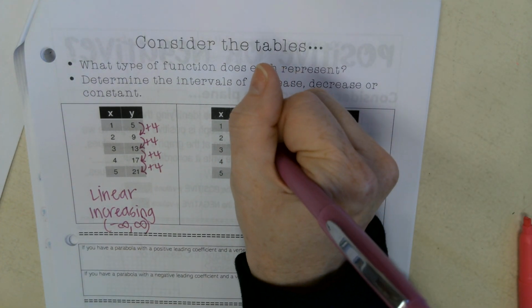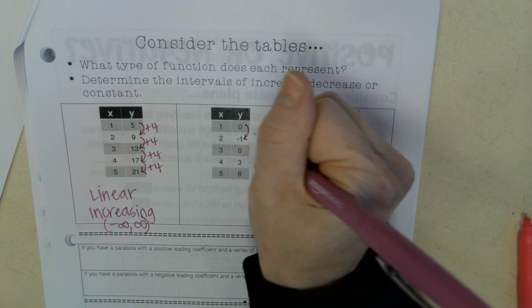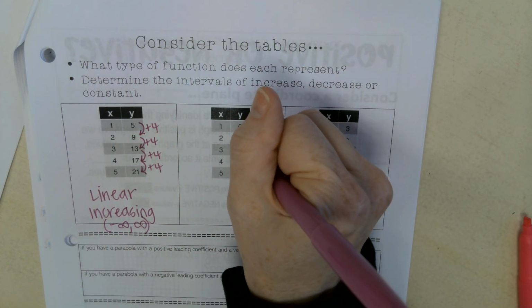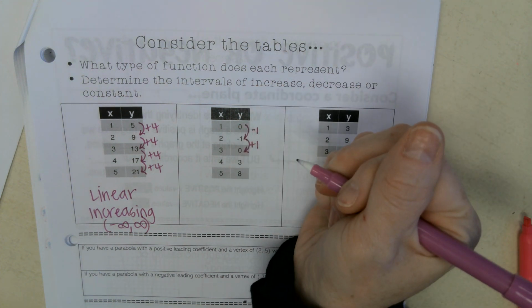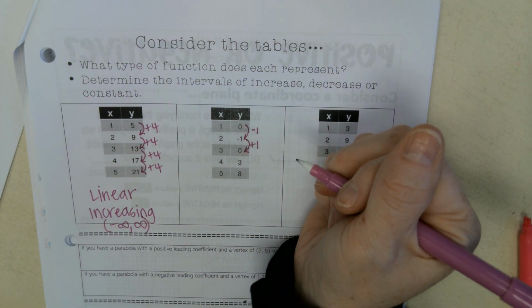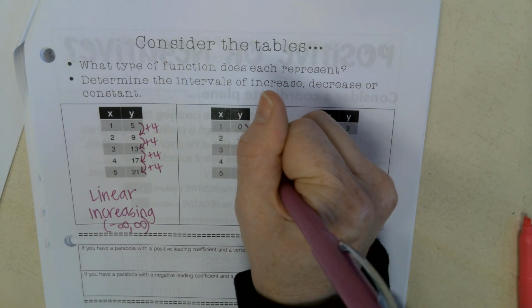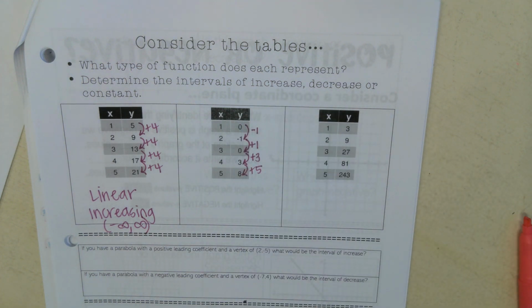All right. What do I do to get from 0 to negative 1? You subtract 1. What do I do to get from negative 1 back to 0? You add 1. Am I doing the same thing over and over again this time? Nope. All right, how do I get from 0 to 3? Add 3 and add 5. Okay, I do not see a pattern.